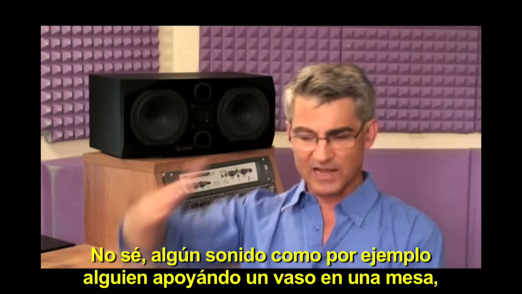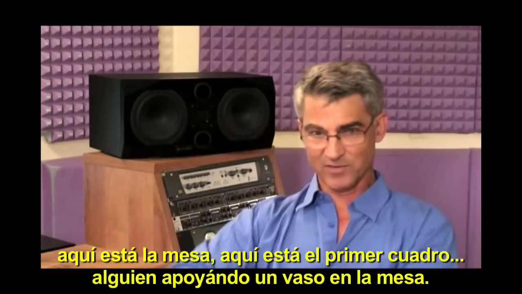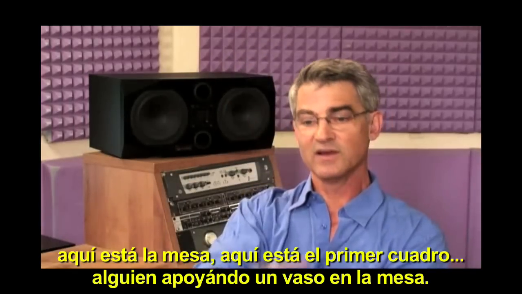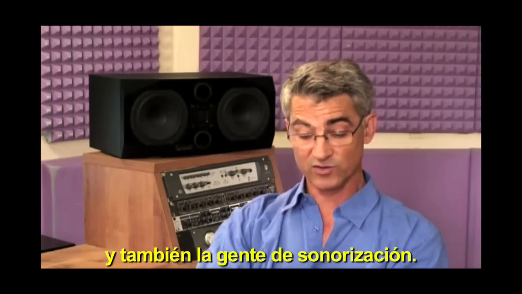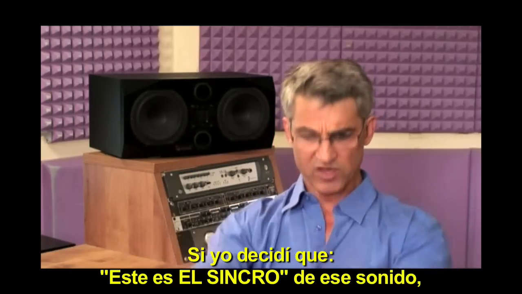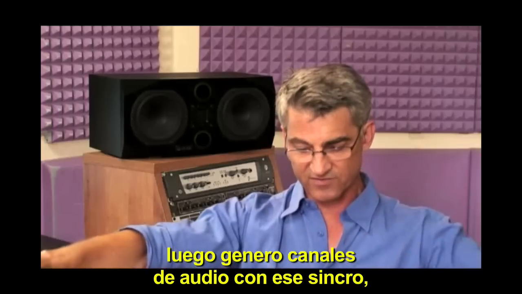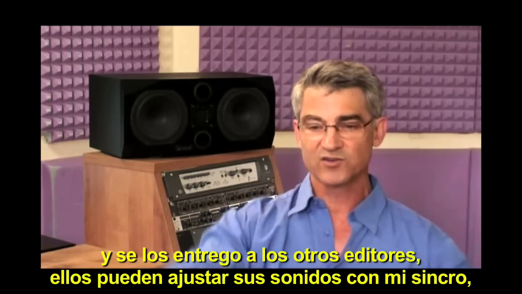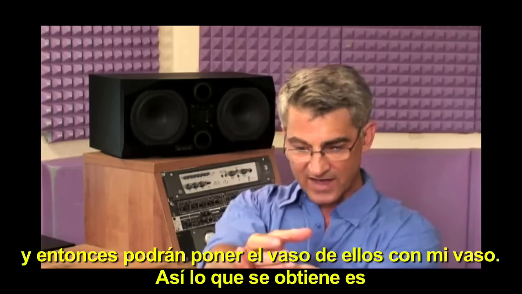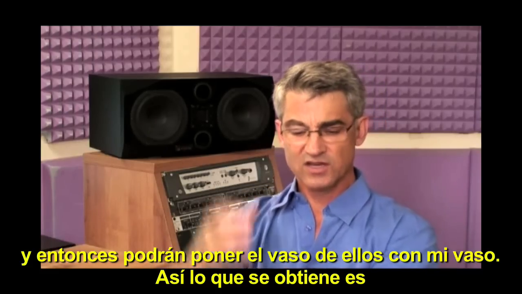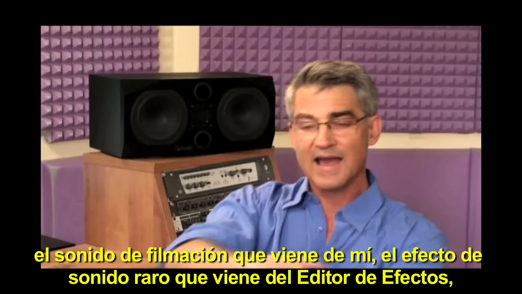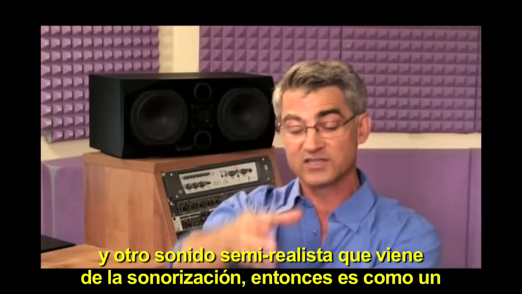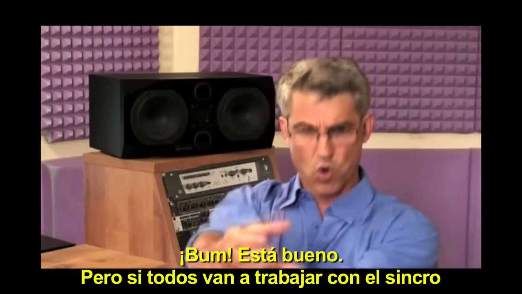some sort of sound that involves, let's say, putting down a glass on a table. Here's the table, because I know my frame line is down here, so putting a glass on a table. It's there on the production, but the effects people decided to do it, and the Foley people decided to do it. If I have decided, okay, this is the sync of that, and then I make a bounce of my tracks and give it to all the other editors, they can line up the waveform and put their glass on my glass so that what you get is production coming from me, a weird effecty sound coming from the effects department, and another kind of quasi-realistic sound coming from the Foley. And it's really nice, kaboom, it's good.